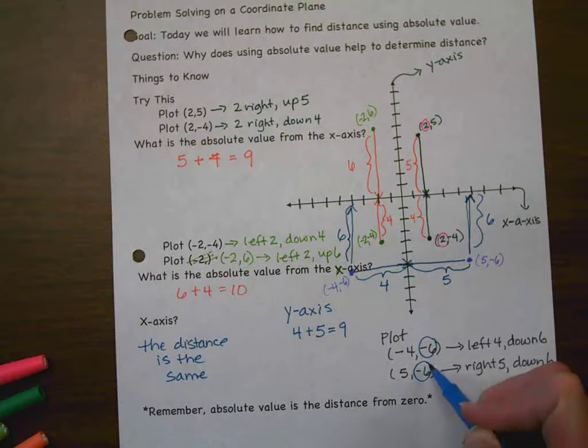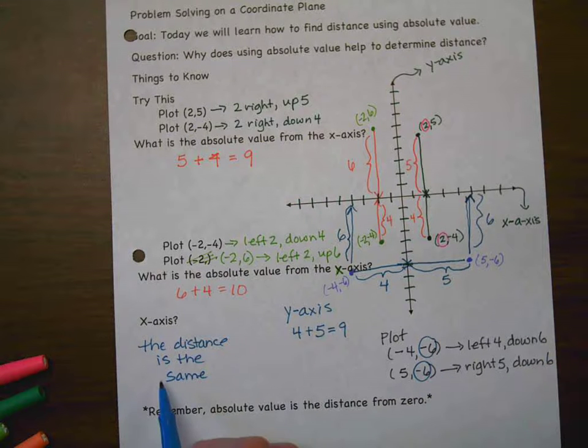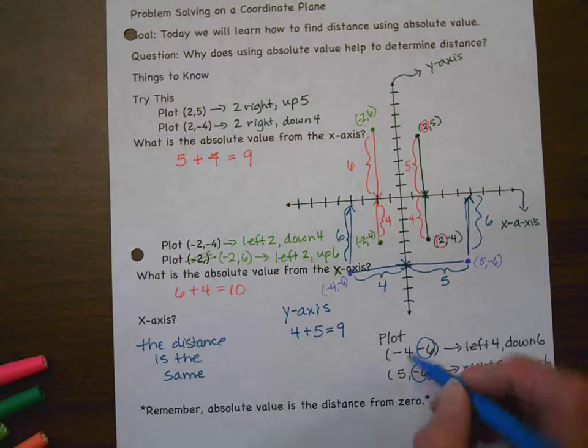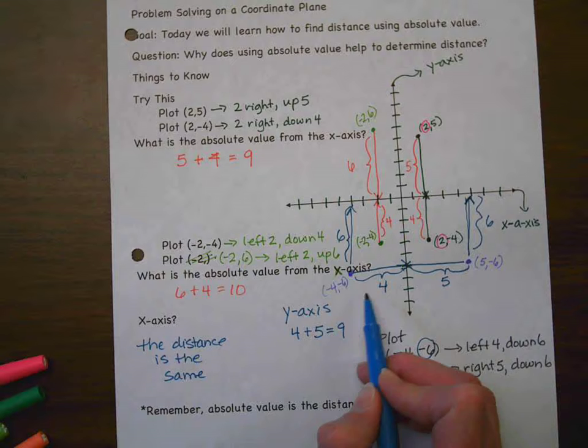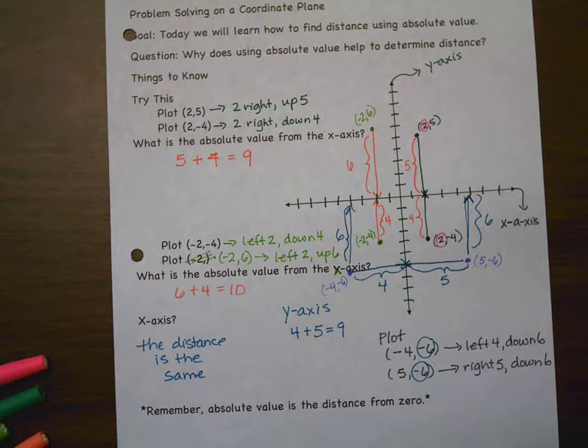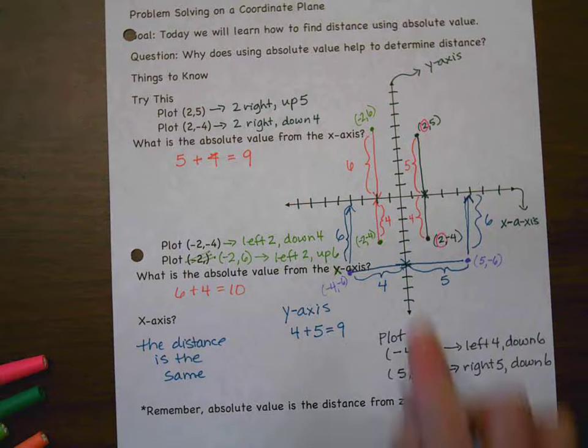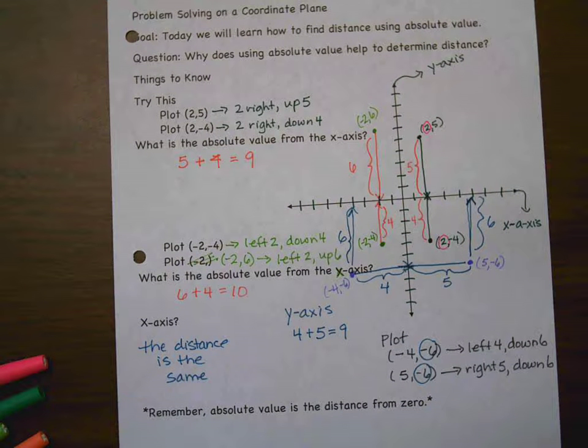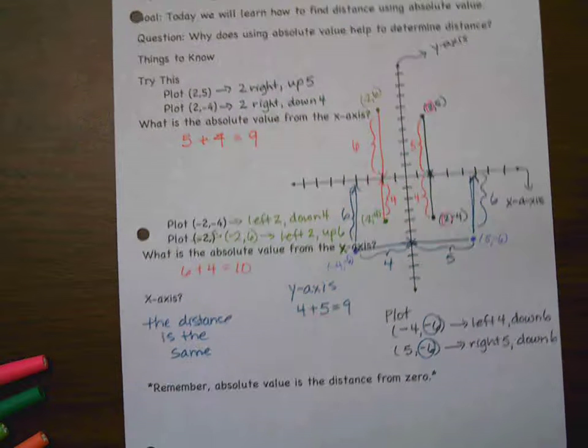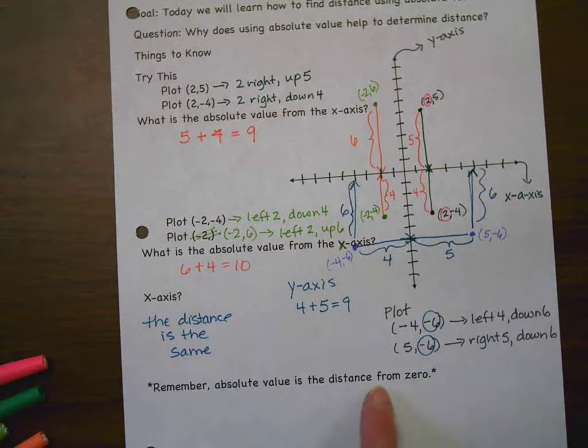Remember how I told you that when you have a coordinate that is the same in both points, your distance from that axis is going to be the same. When you have different coordinates, then your distance is different. So it's different by this one is 4 away, this one is 5 away. Okay? So using this when we get into harder problems is going to be very, very helpful.